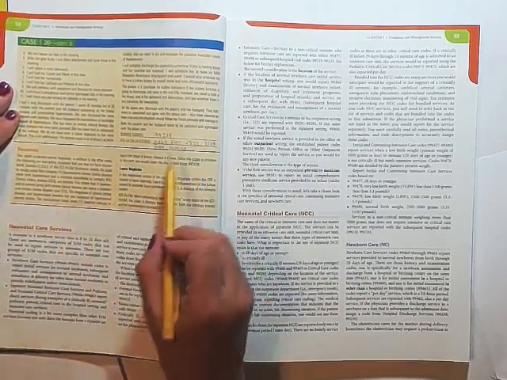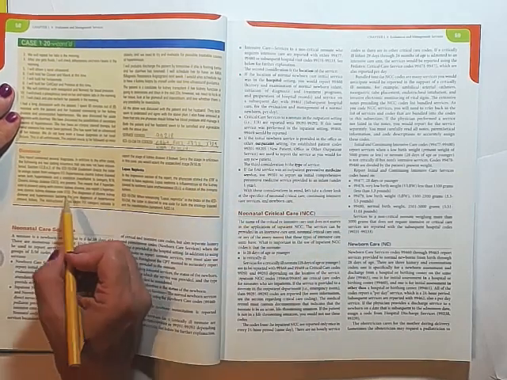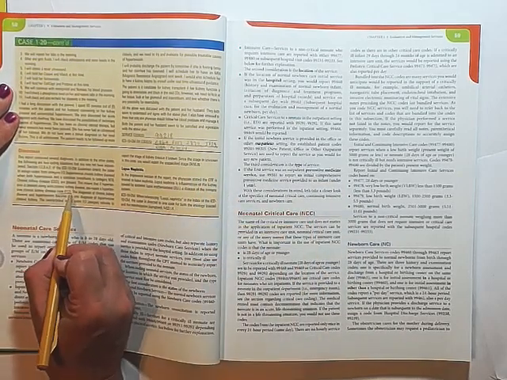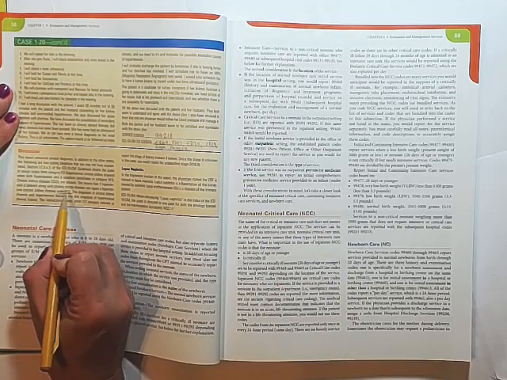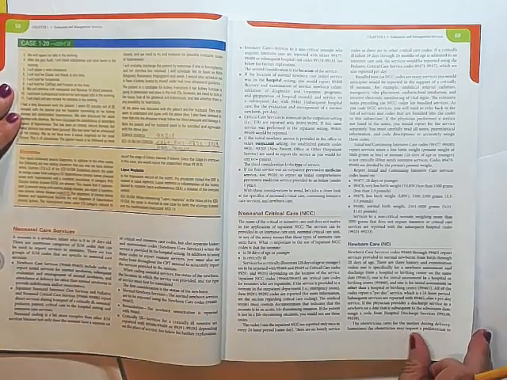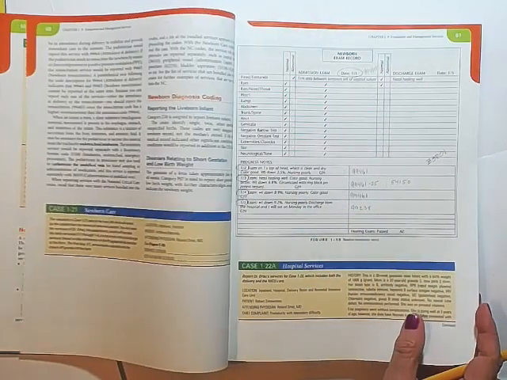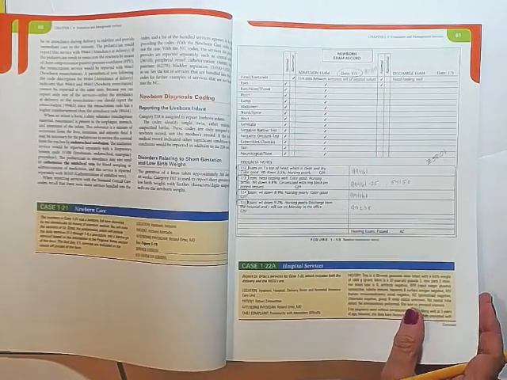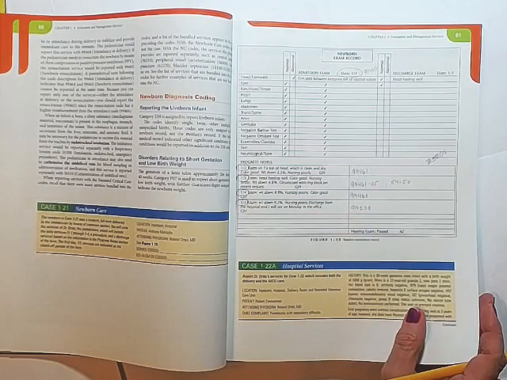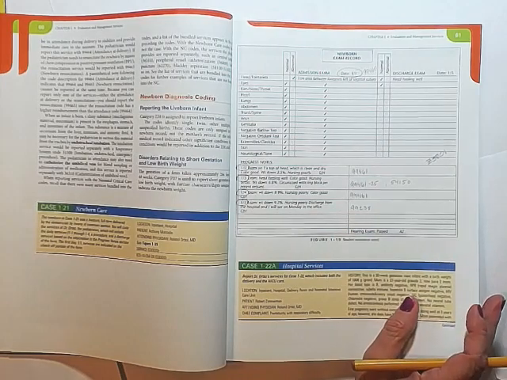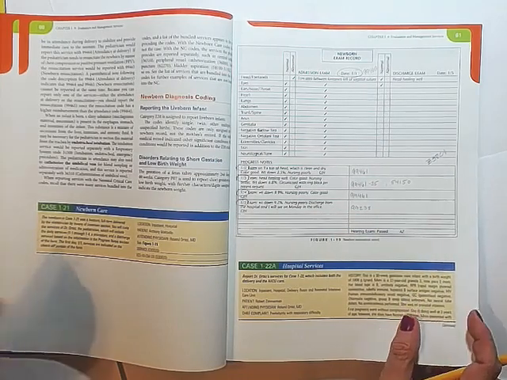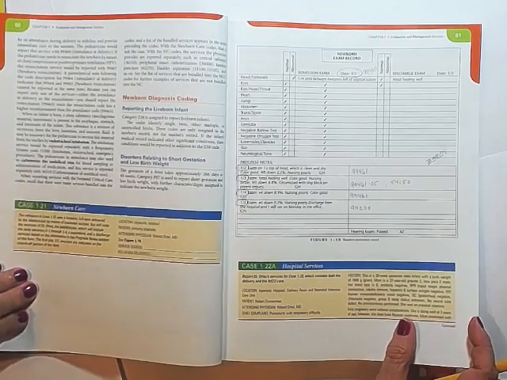This does go into great discussion about the different diagnosis codes used, and it does reiterate using that different hypertension code with your CKD. Okay, so now into the neonatal. Hold on. I hope that's still recording because I just messed that up.